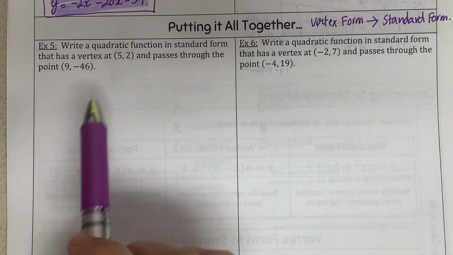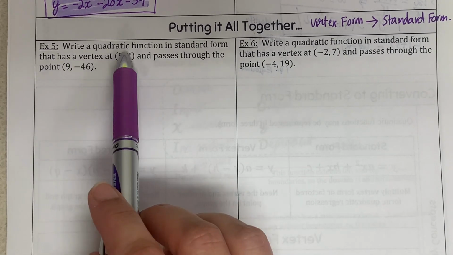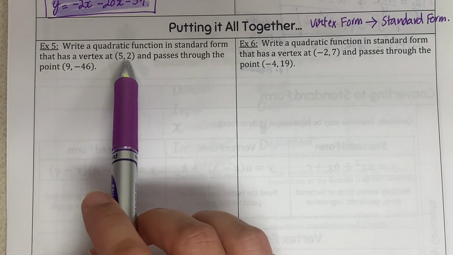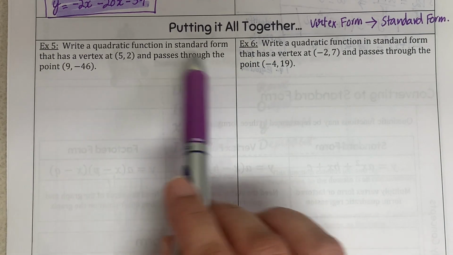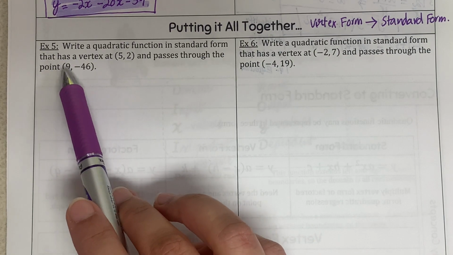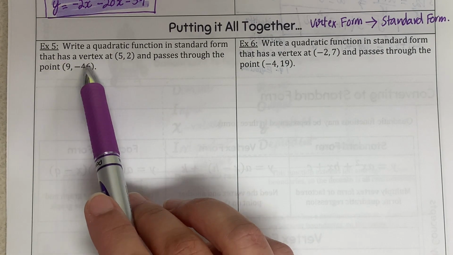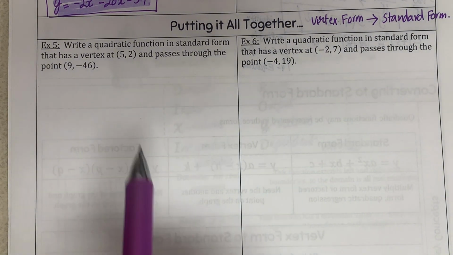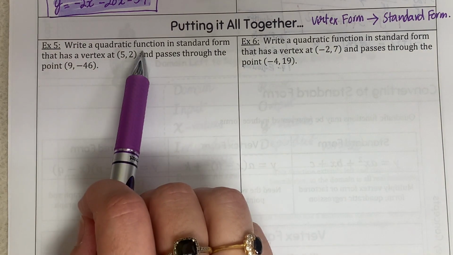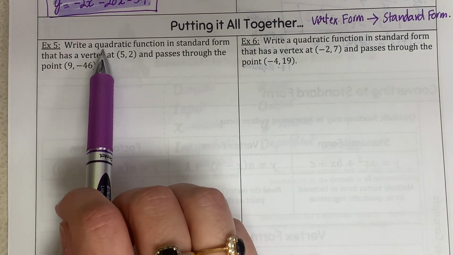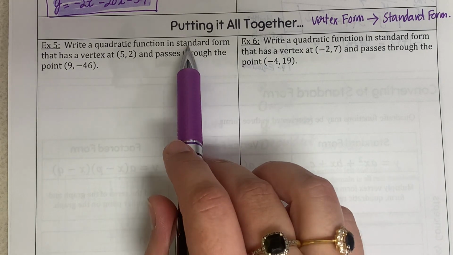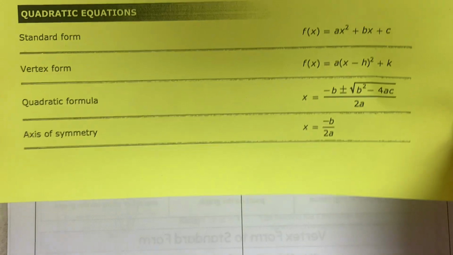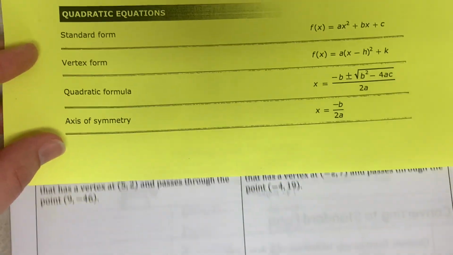Question number 5. Write a quadratic function in standard form that has a vertex at (5, 2) and passes through the point (9, negative 46). So first thing you have to pay attention to: you need a quadratic function equation. So make sure you have a quadratic function equation. You have to write it in standard form, and you're provided a vertex and a point. So always go back and refer to your reference chart because all the equations and formulas are provided over here.